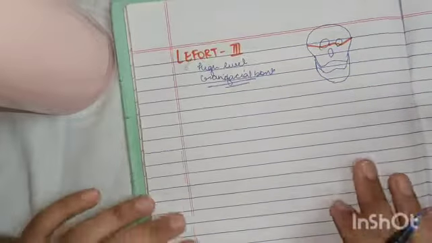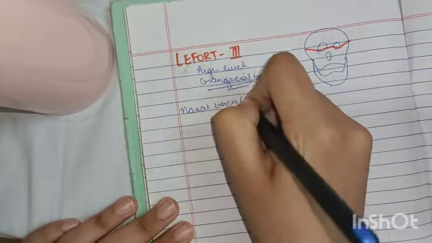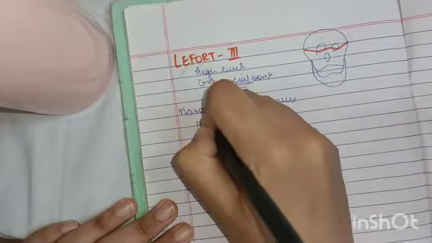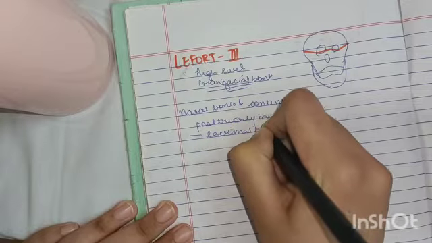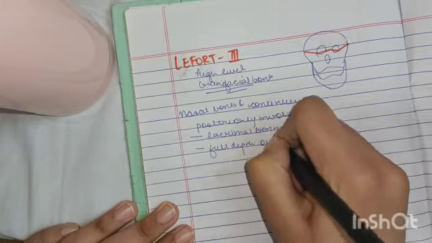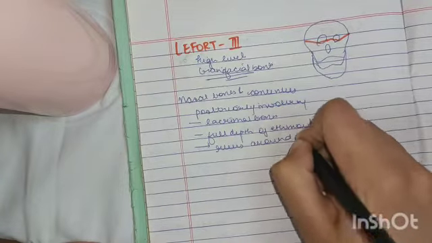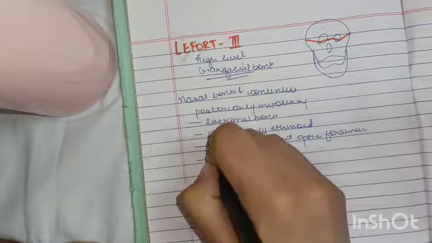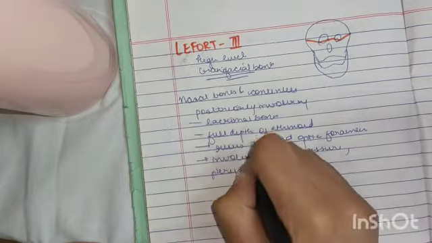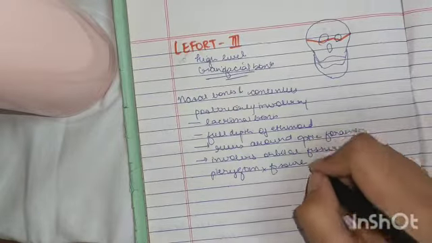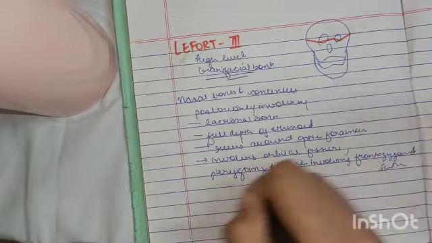Alright, now what you will see is this fracture will go on to something like this. So, basically, what you are seeing is that the fracture line runs through the nasal bone and continues posteriorly, involving lacrimal bones, full depth of ethmoid, and then it runs around optic foramen, involves orbital fissure, pterygomaxillary fissure, involving frontozygomatic suture.